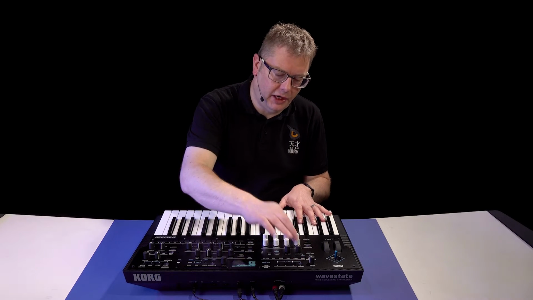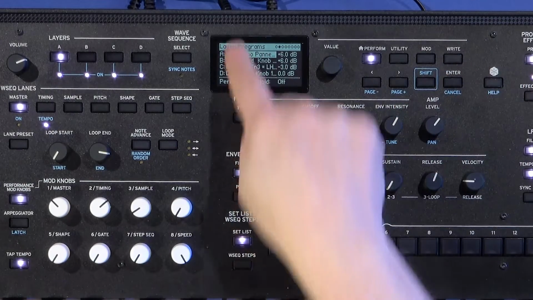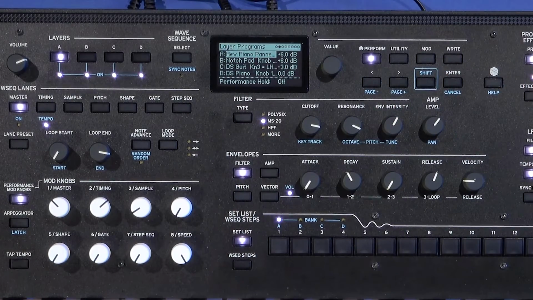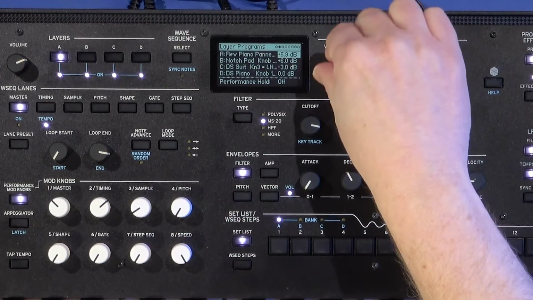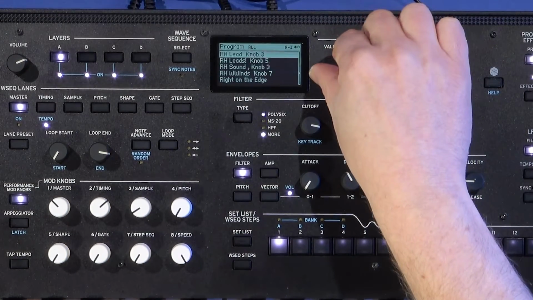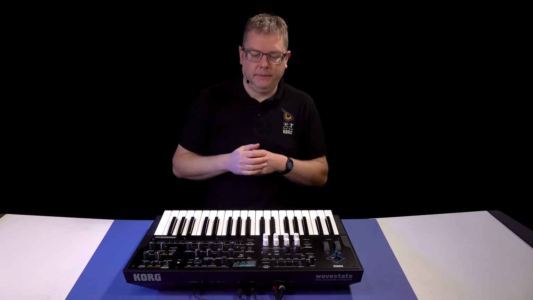And if you want to see a snapshot of what's going on there, just press Shift and then the arrow, and it will give you the names of the 4 layers and also the volumes. So you can select the volumes, and of course you can just go into a list there and then change the sound on each layer very easily.